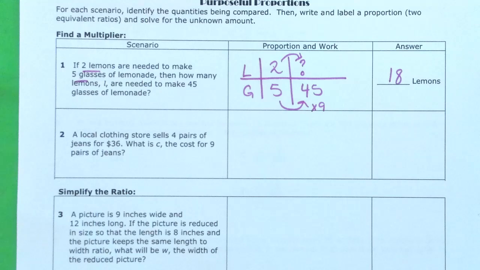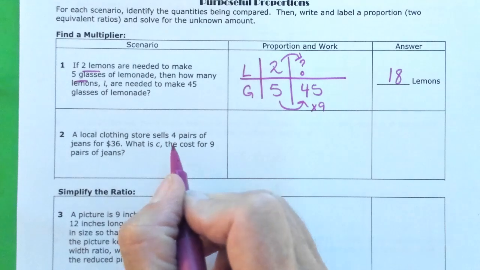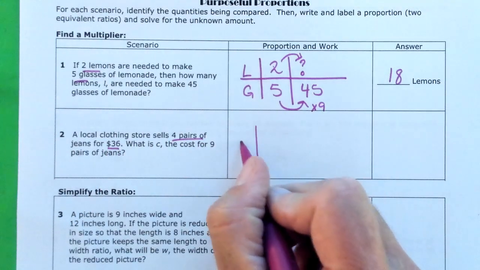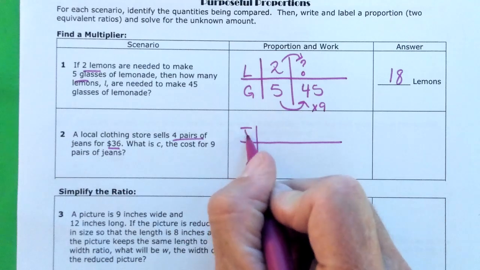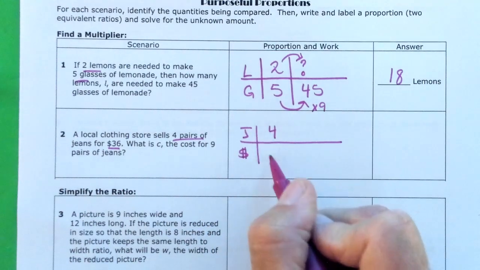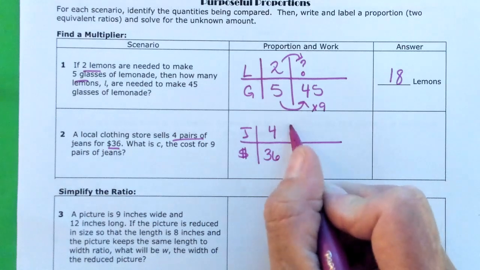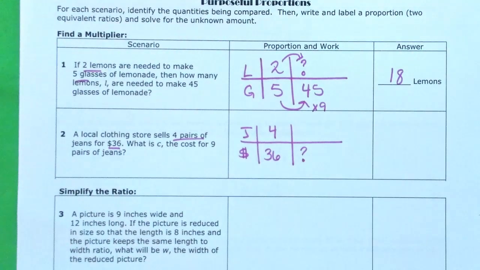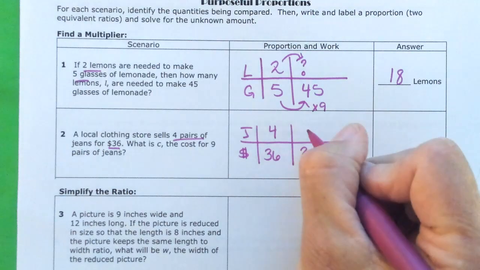Decided. A local clothing store sells 4 pairs of jeans for $36. All right, 2 things we're comparing. Pairs of jeans and money. All right, so let me go ahead and build my table. I'll put a J for jeans and a dollar sign for money. I know 4 pairs cost $36. Okay, what is the cost? That's what I'm looking for, 9 pairs of jeans.